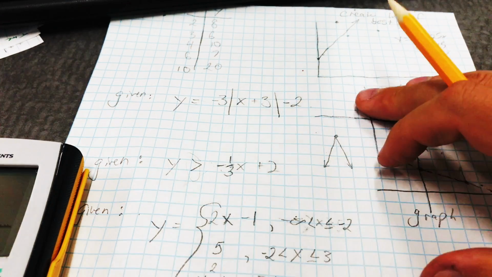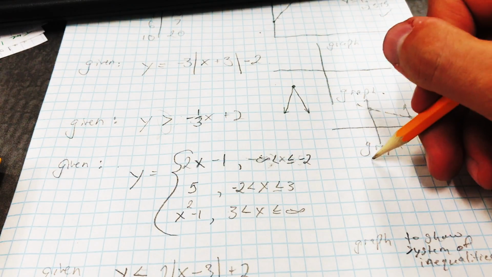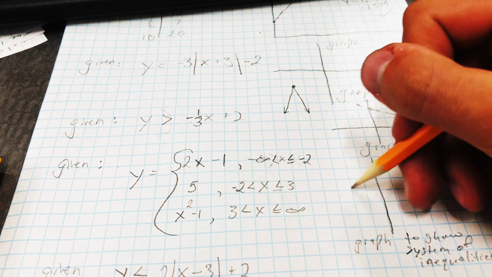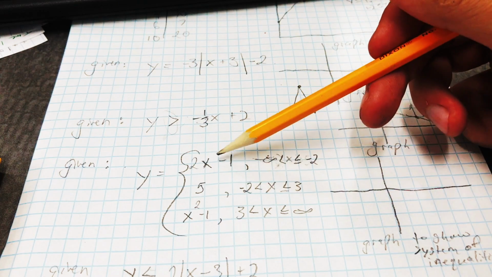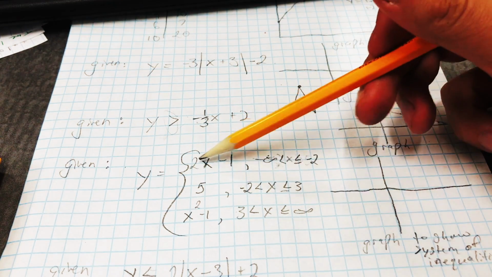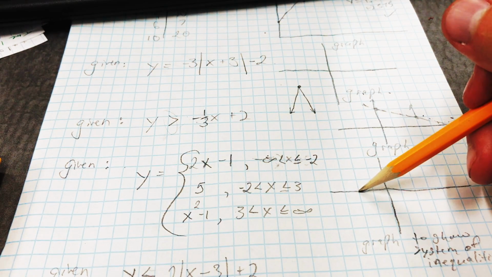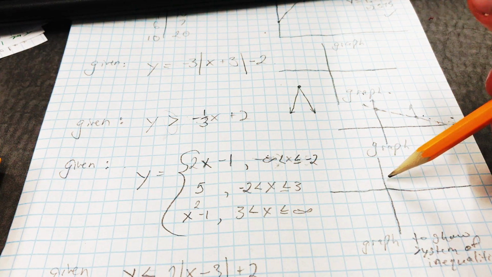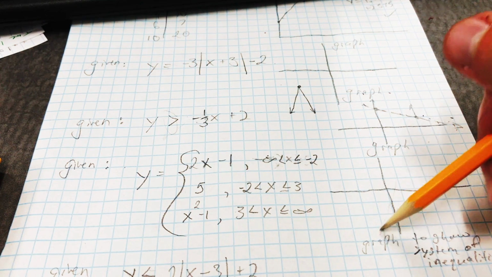All right, next, piecewise function. So this is where we don't really need a calculator on this one. It could be useful. All right, so it's saying from negative infinity to negative 2, we're going to have 2x minus 1. So to negative 2, 2x minus 1. So 2x minus 1, let's just check in. Minus 1, 2x will be like that.